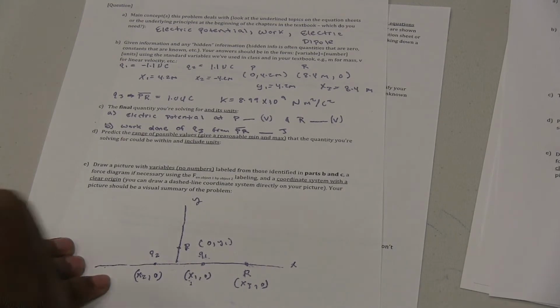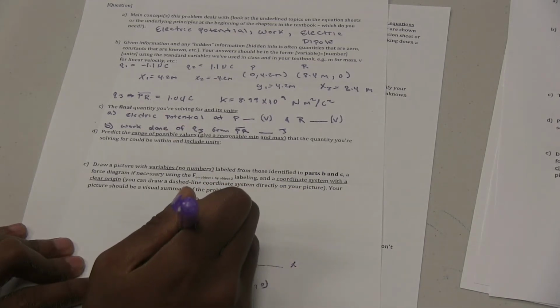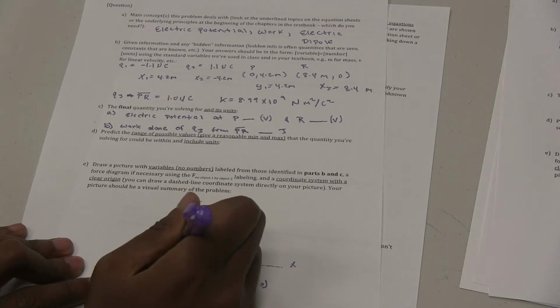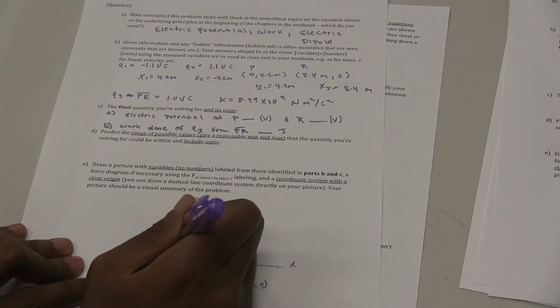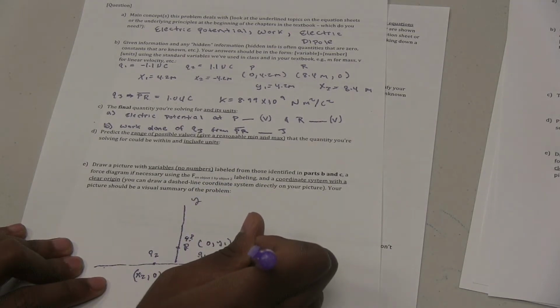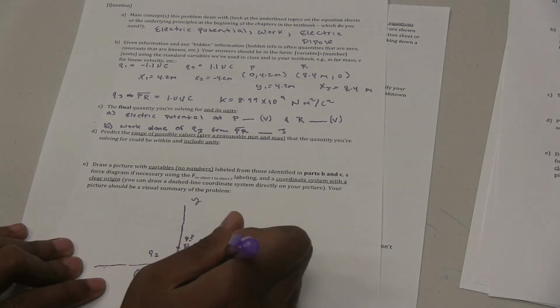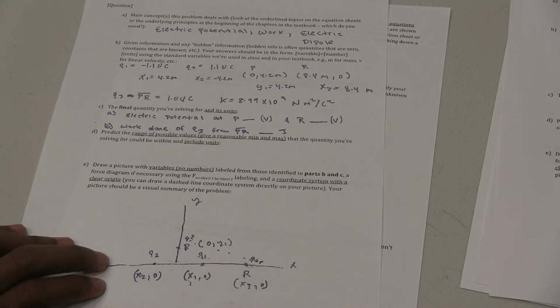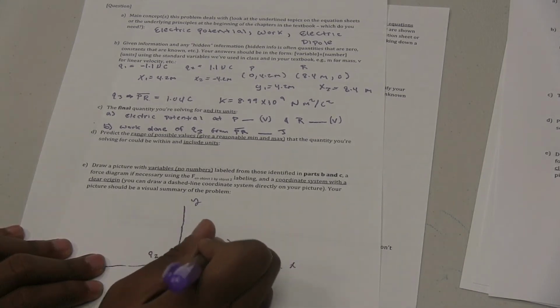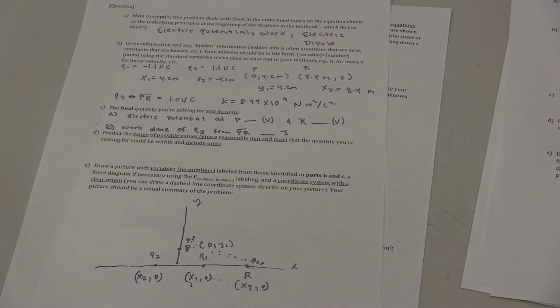Yeah, and then we can also draw a Q3 over here, initial, and then Q3 again here, final. So we could find the work it did when it moved from point P to R. We can draw that, and that's going to be a quick diagram.